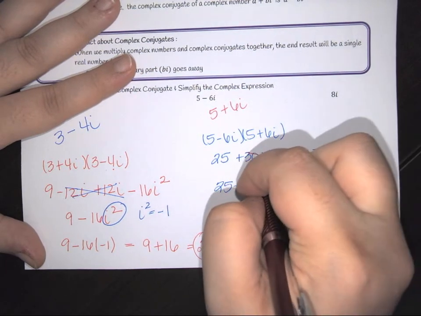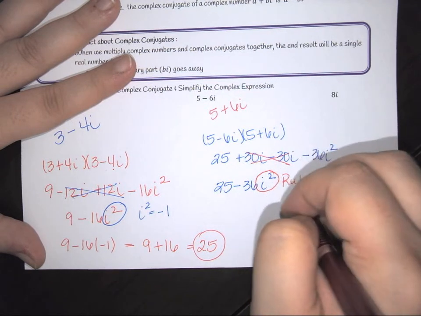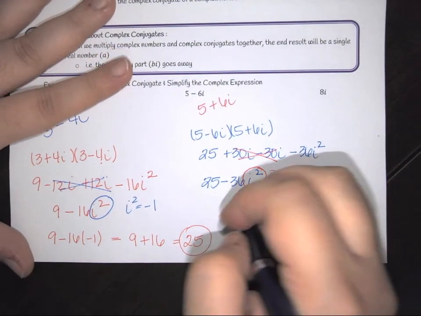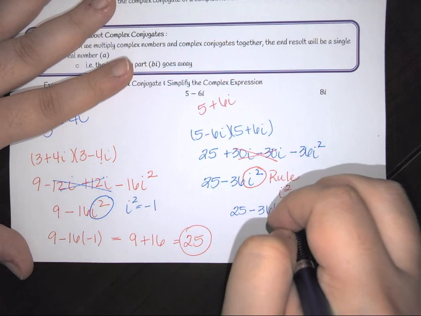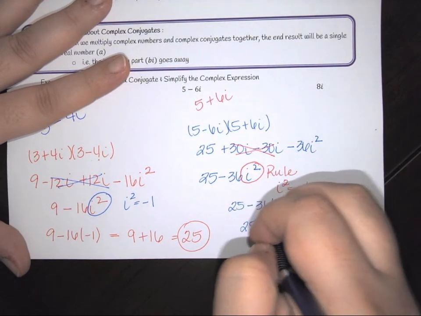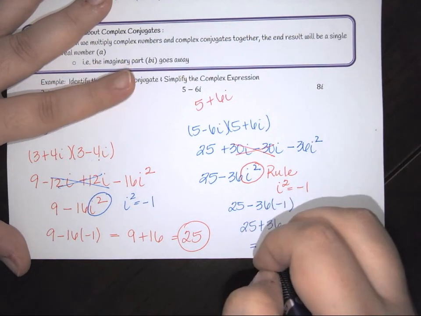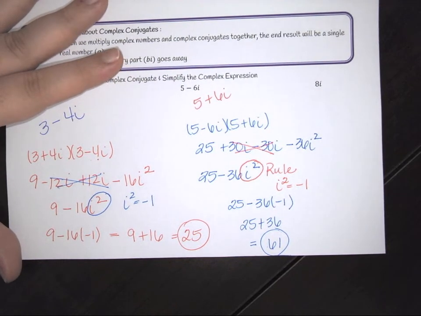I know my i squared here is going to follow the rule, which says that i squared equals -1. So this is going to be 25 minus 36 times -1, which is 25 plus 36, which equals 61. Okay, notice I don't have any i's.